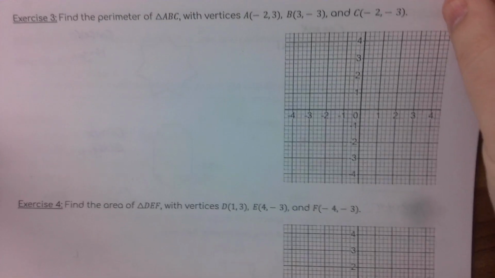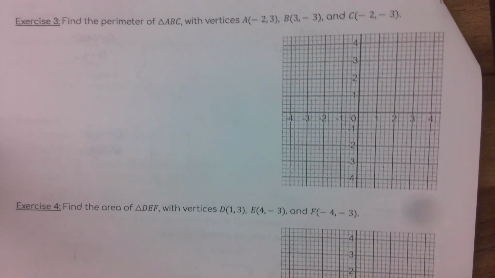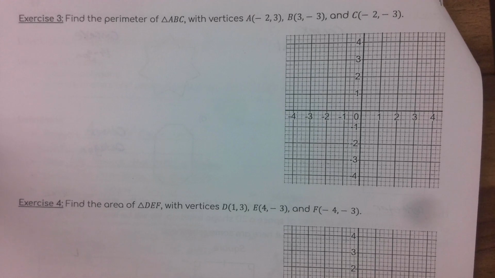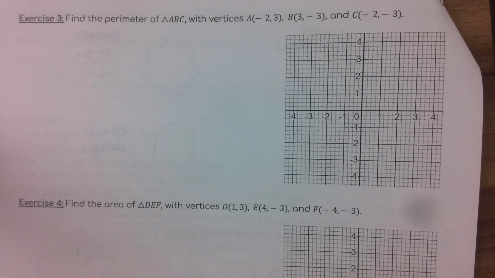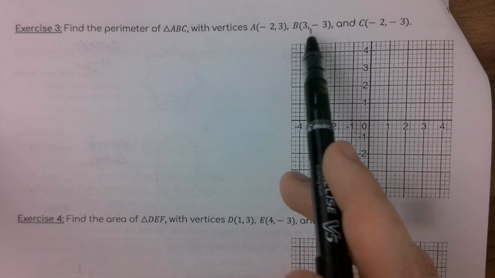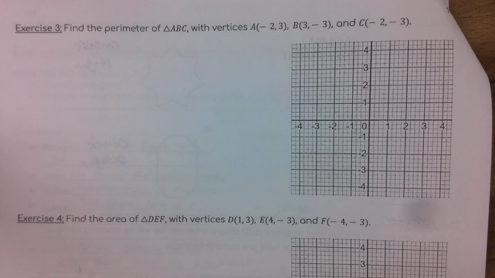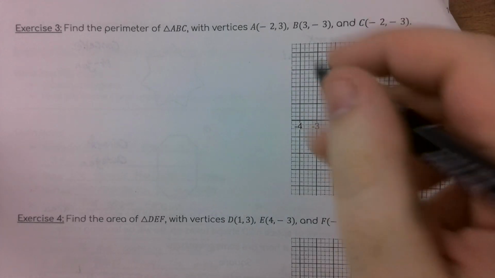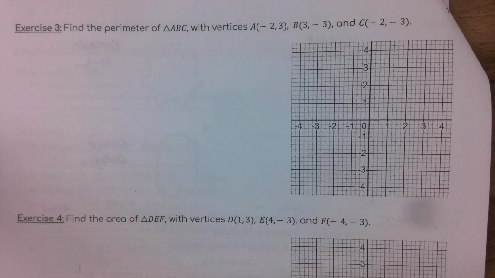Almost done, folks. The last little bit that we have to talk about here is how to do area and perimeter in a coordinate plane. You are definitely going to want a calculator for this one. So let's take a look at exercise 3. In exercise 3, we are asked to find the perimeter of a triangle named ABC with the vertices here, here, and here. Our first objective should be to plot this on the paper. So let's plot all of these points.